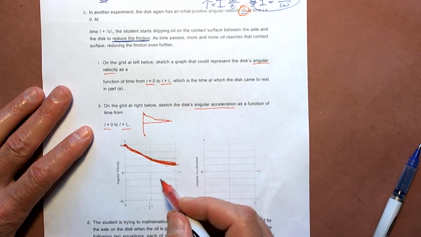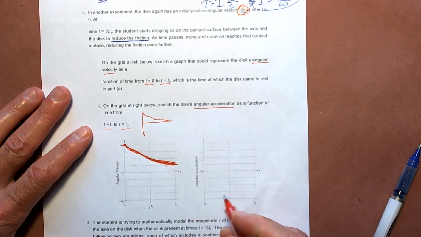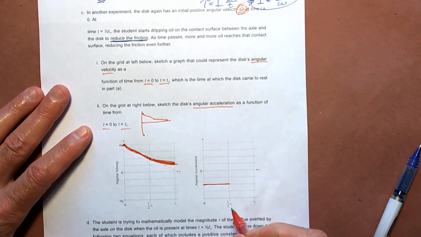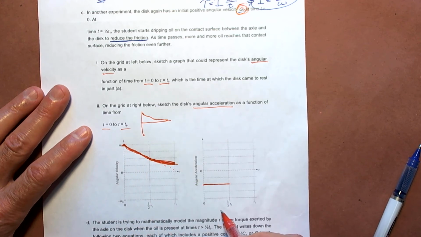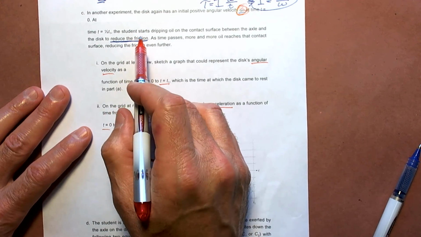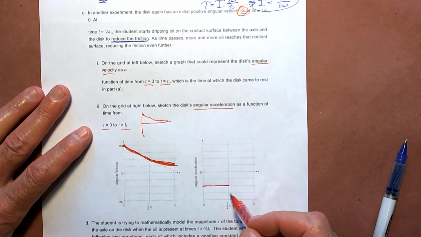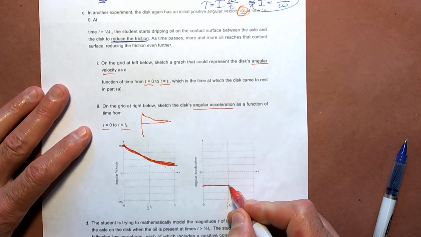Okay, however, they want to see a slope change here. Now in terms of the angular acceleration, again, in the first half of the problem, we still have that same negative acceleration because it's causing the same change in angular velocity. However, as we drip that oil on here and reduce friction, we're going to reduce the torque and therefore reduce the acceleration.